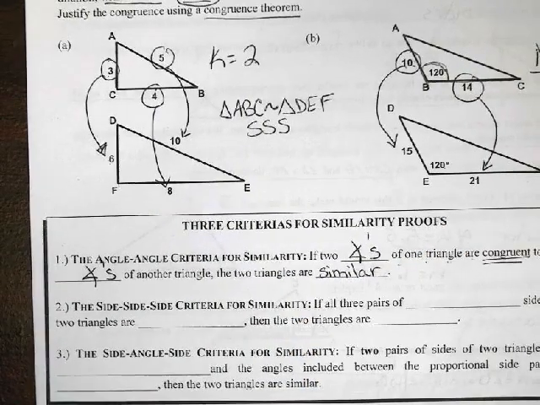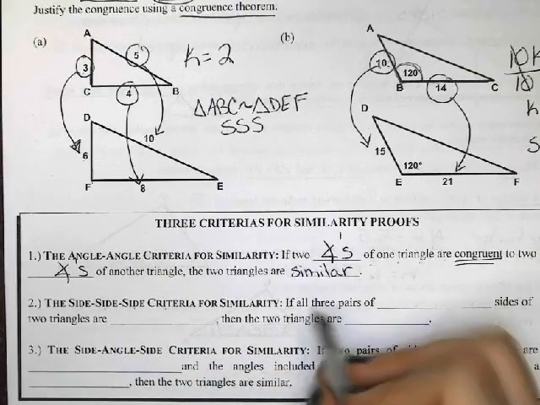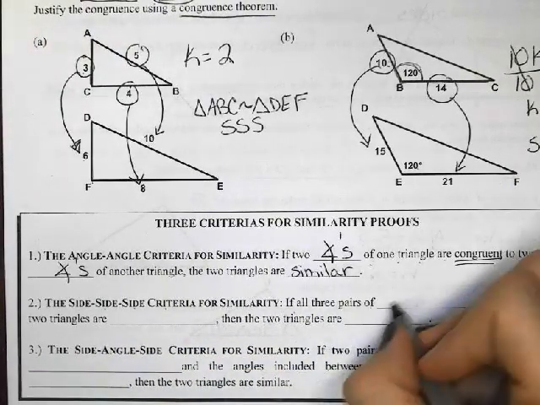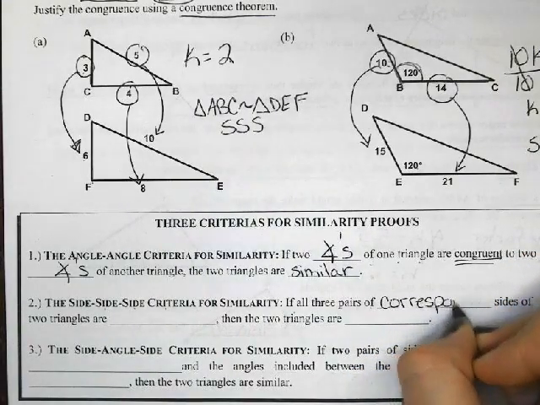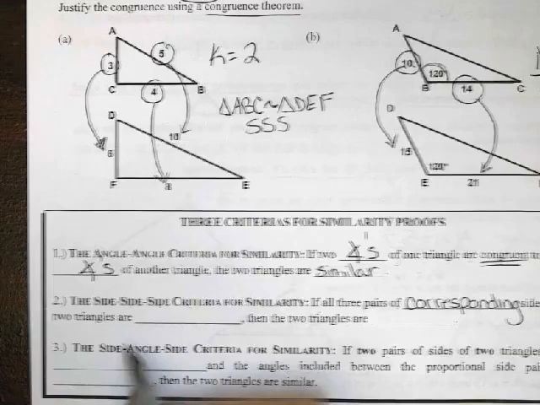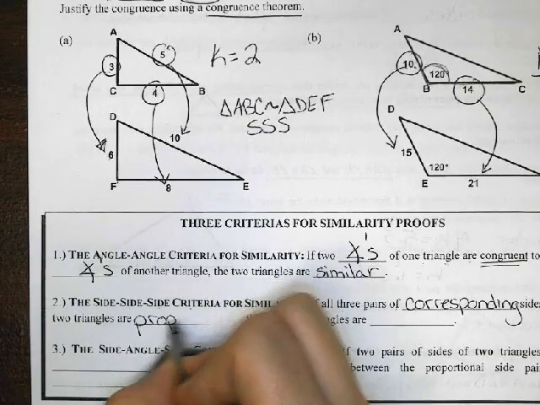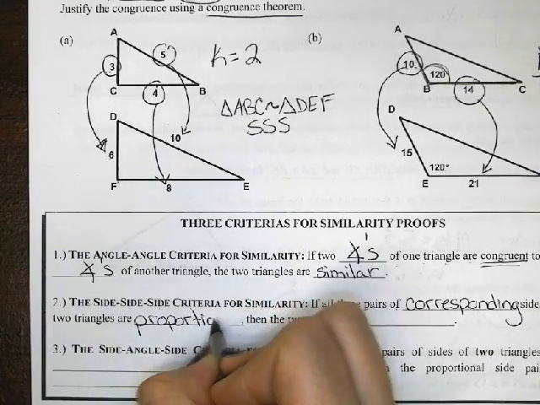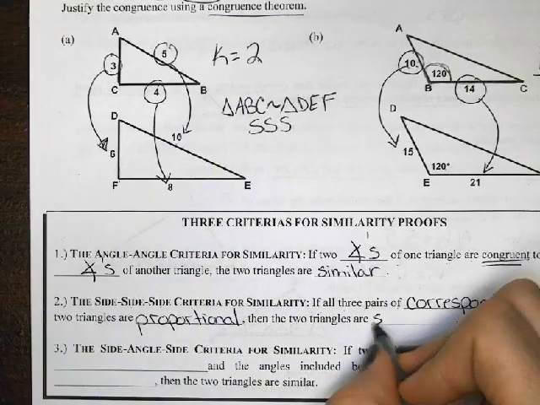Okay. The side, side, side criteria. If all three pairs of corresponding, which means matching, sides of two triangles are proportional, not congruent. Remember, we use the word proportional because they are multiplied by a scale factor. Then again, the two triangles would be similar.